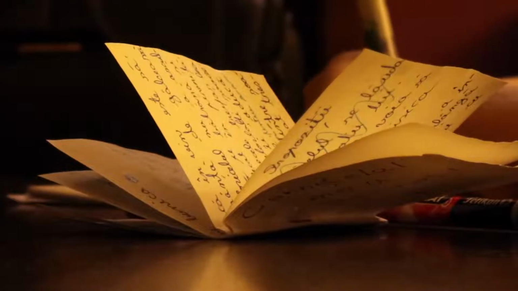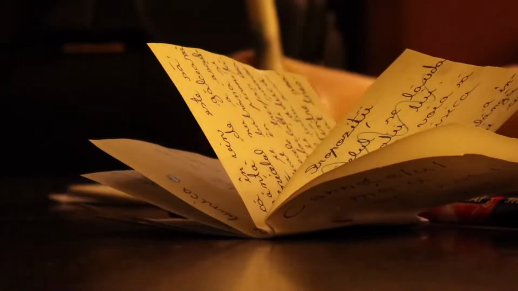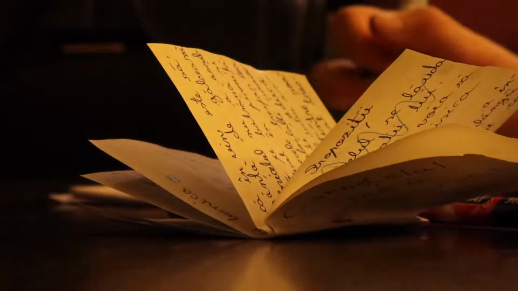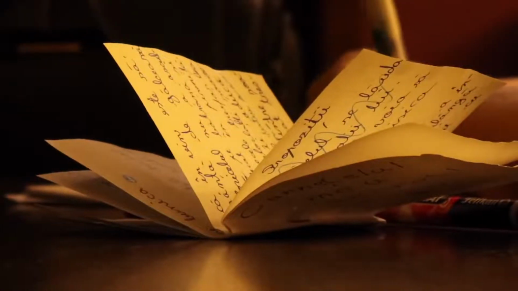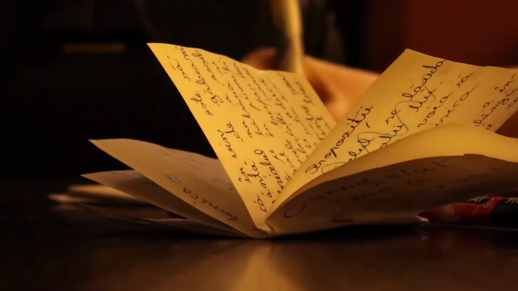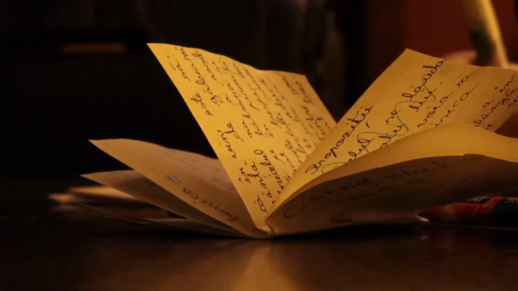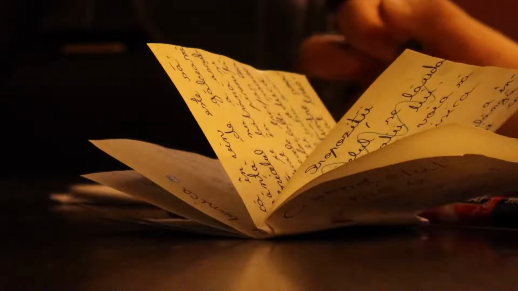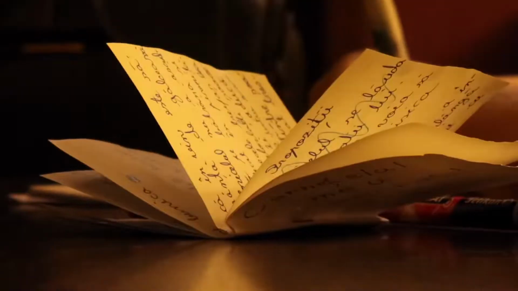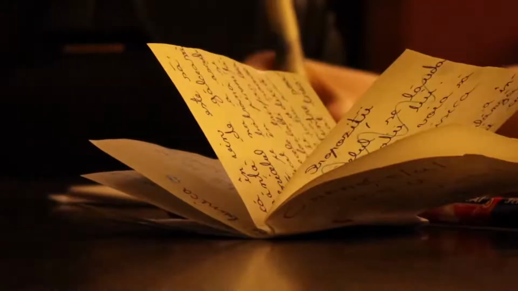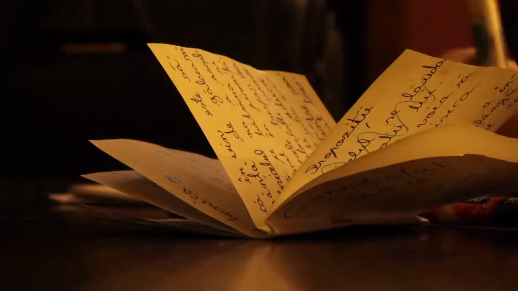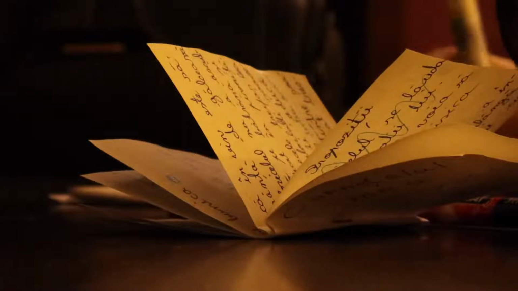Faithful are the wounds of a friend, but the kisses of an enemy are excessive. One who is full loathes even honeycomb, but to one who is hungry, even a bitter thing is sweet. Like a bird that strays from its nest is a man that wanders from his home. As ointment and perfume gladden the heart, so the sweetness of one's friend comes from his sincere counsel. Do not forsake your friend or your father's friend, nor go to your brother's house on the day of your disaster. Better a neighbor nearby than a brother far away.